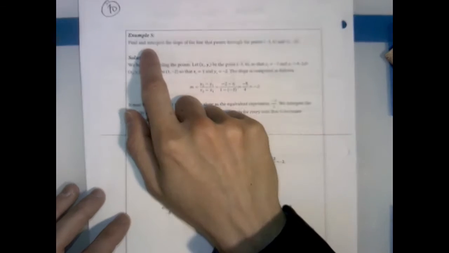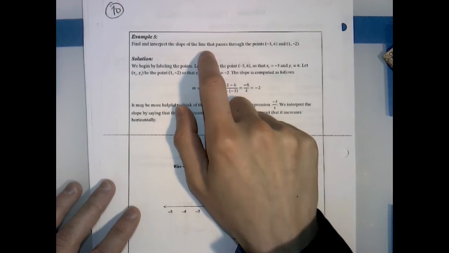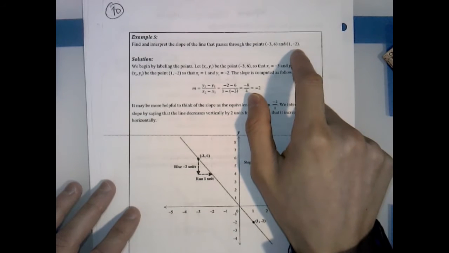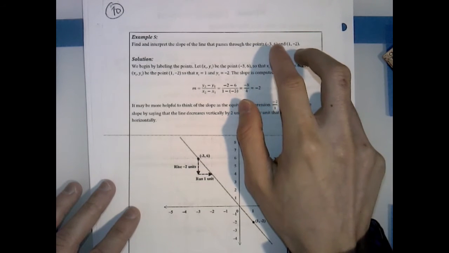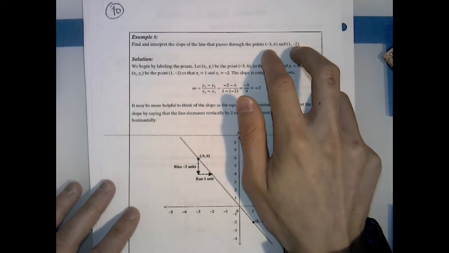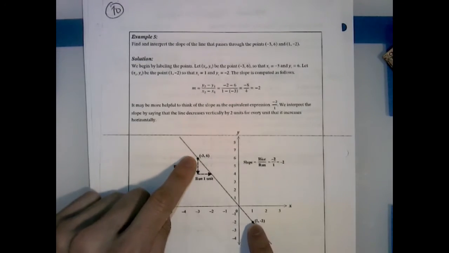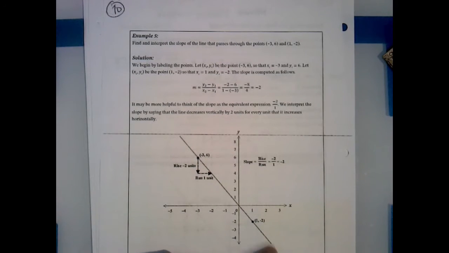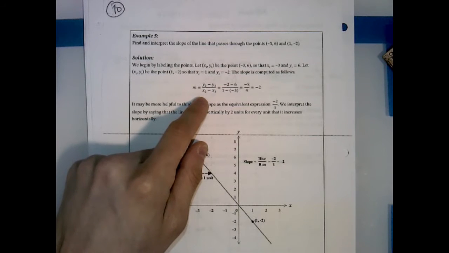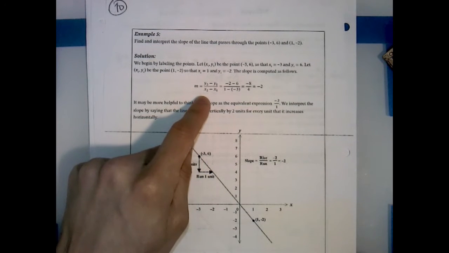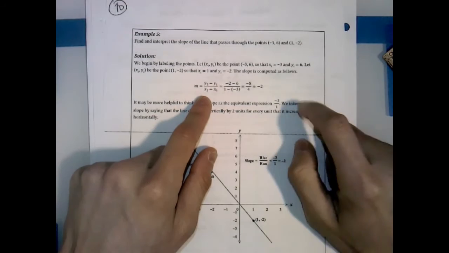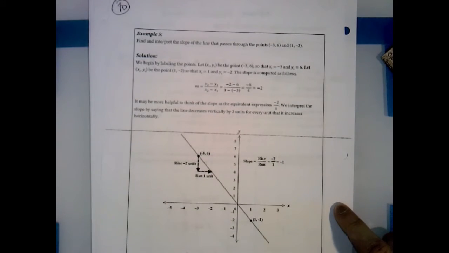This example here is they want you to find and interpret the slope of the line that passes through these 2 points here. So a fact about lines is that if you have 2 points, they determine a line. So here are those 2 points. Here's the line. And then the slope is given by that formula on the other side here that you may have seen before. It's y2 minus y1 over x2 minus x1. And the slope here is -2, so it means the line is going down.